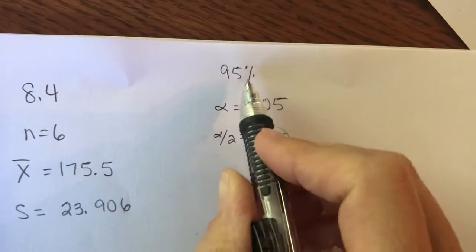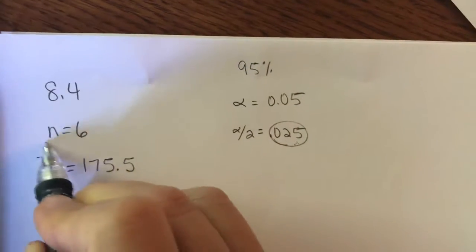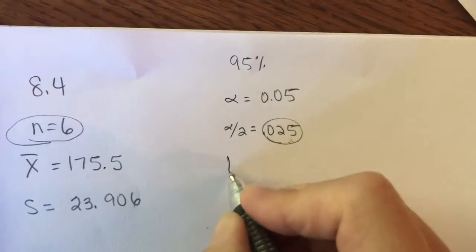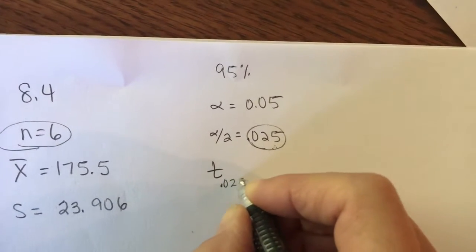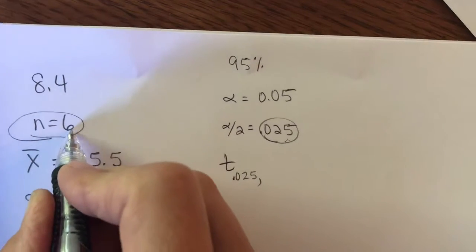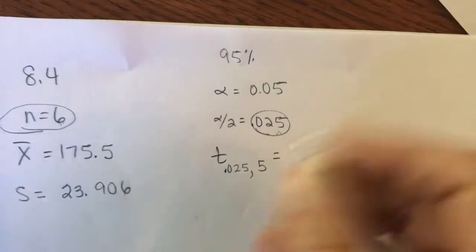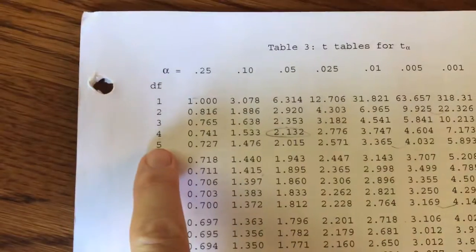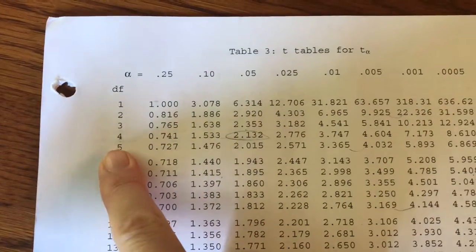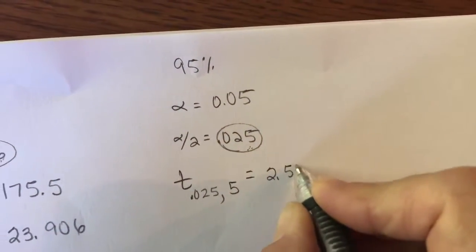Now remember, we were looking at the bottom of the table for 95% confidence interval if I had a big sample size, but this is tiny, so I need to actually look at the degrees of freedom. So I'm going to look at this column, and I subtract 1. It's always n minus 1, so I'm going to have 5 degrees of freedom. So here's my table right here. I'm going to go to 5 degrees of freedom. It's 0.025, so it should be 2.571. So I'm going to write that down right here, 2.571.